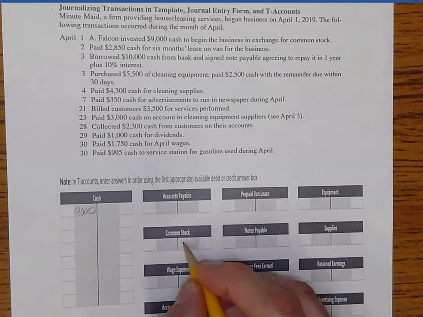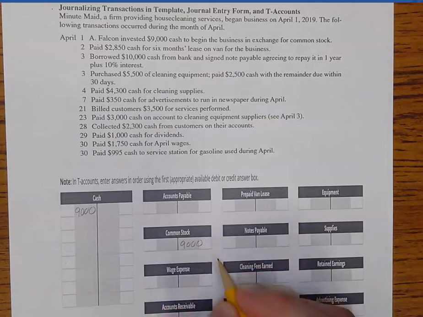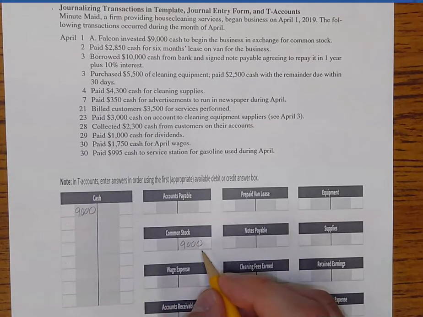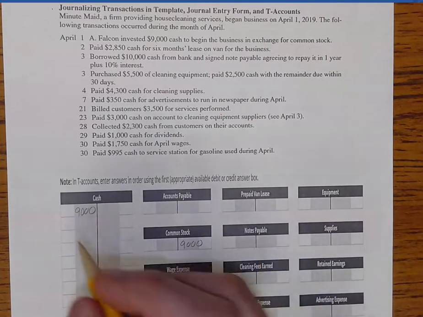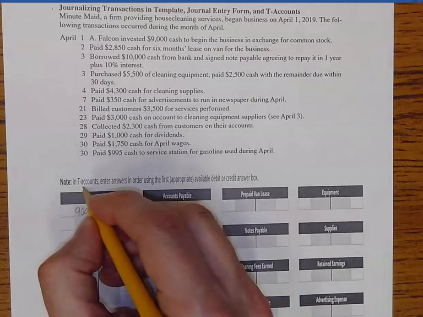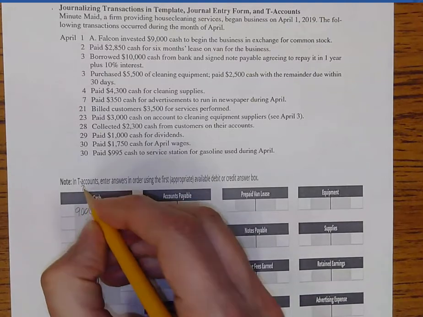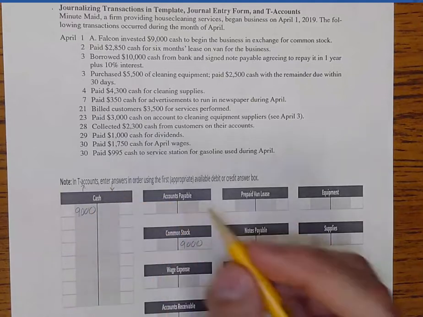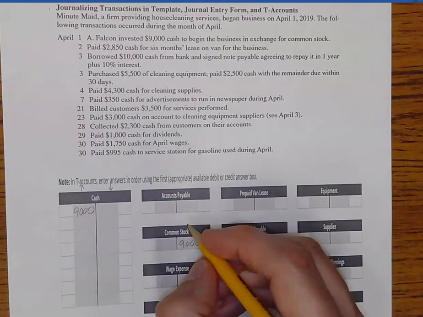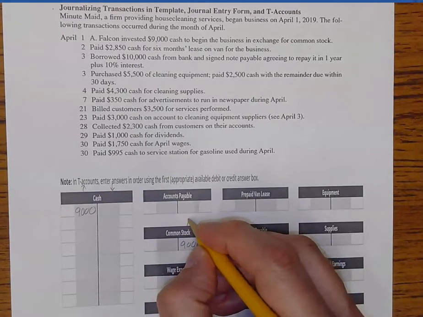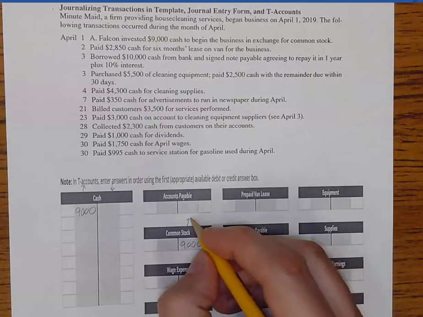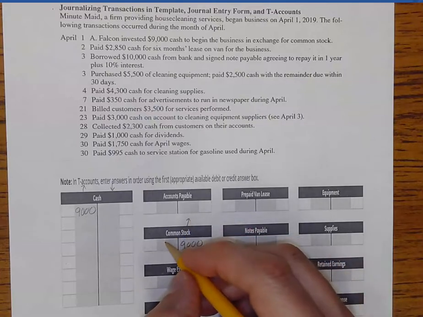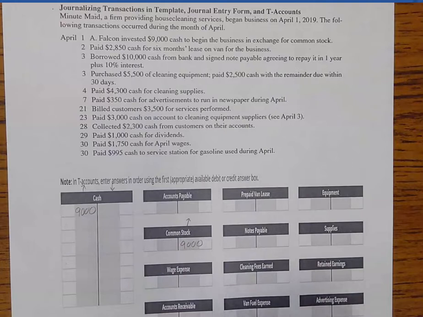However, common stock goes up on the right. Okay. So as we do this, what we might do is put a little arrow up and down. Now, common stock pretty much only goes up. We won't have to deal with any situations where it goes down with a debit or on the left side.